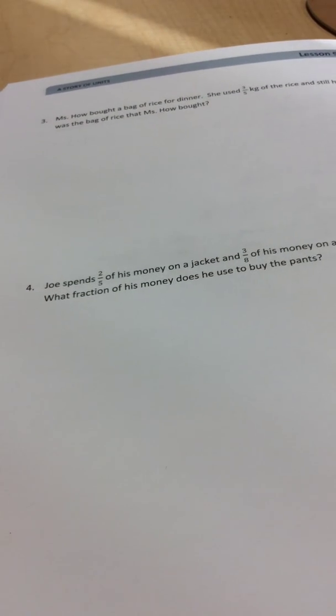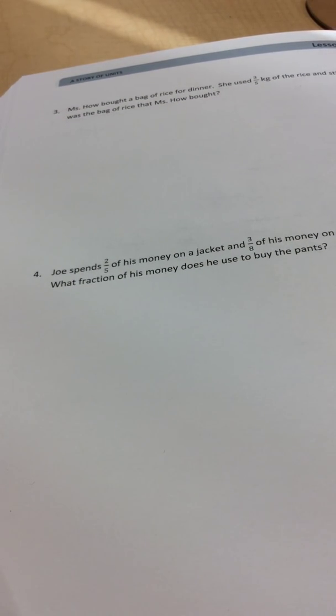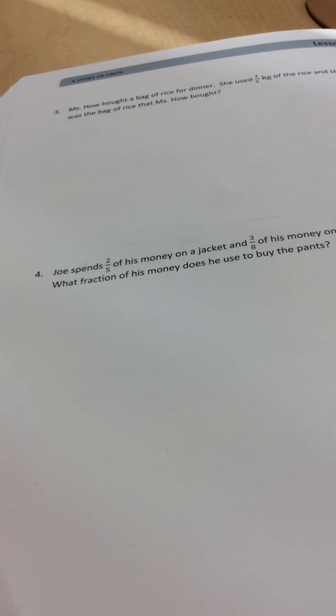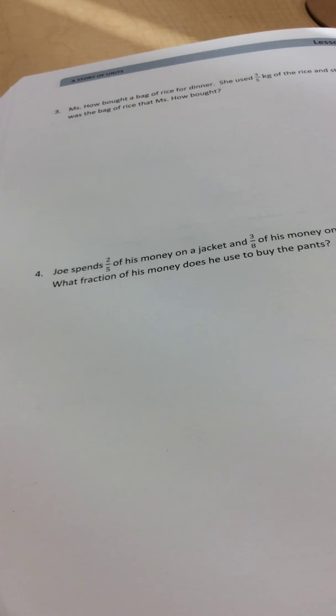The last one I want to do is a word problem, just because we are so heavy on these word problems right now. Number 4, Joe spends 2/5 of his money on a jacket and 3/8 of his money on a shirt. He spends the rest on a pair of pants. What fraction of his money does he use to buy a pair of pants?